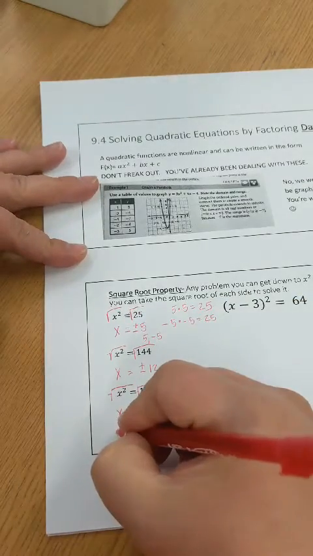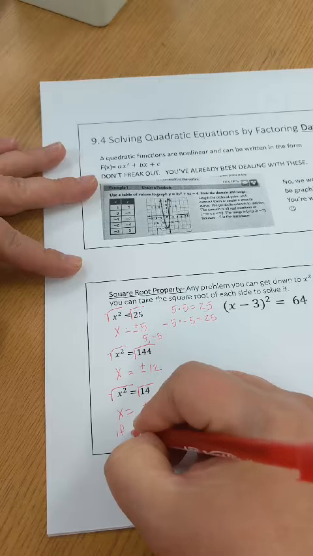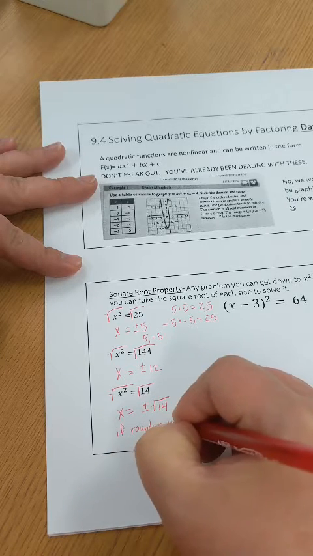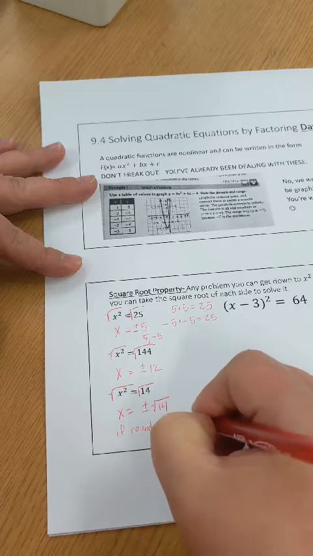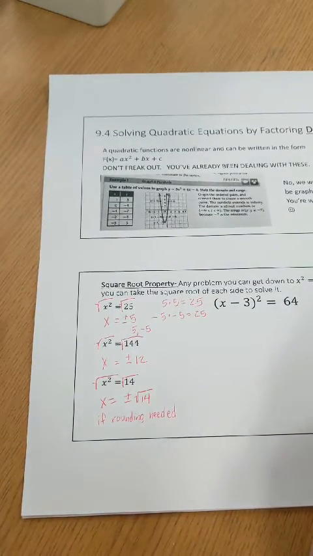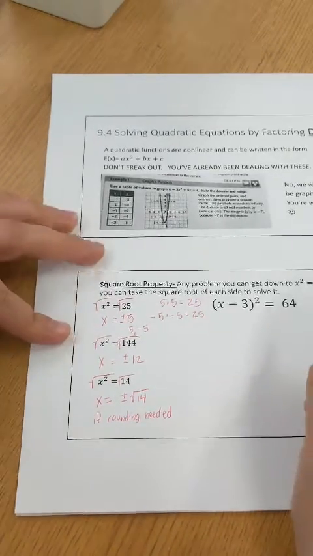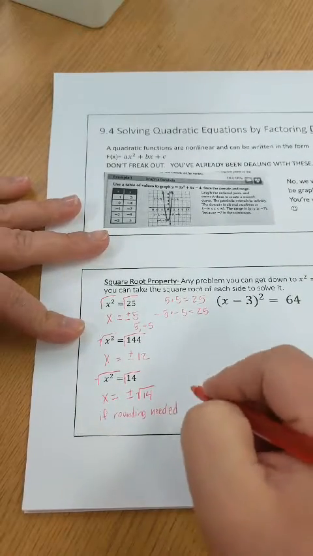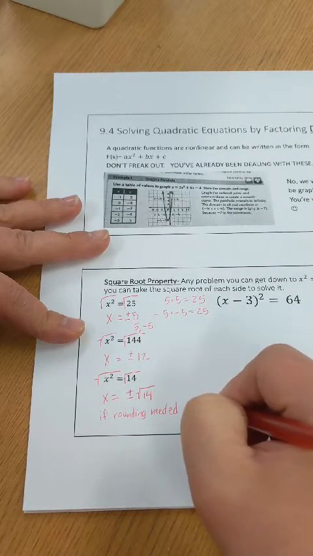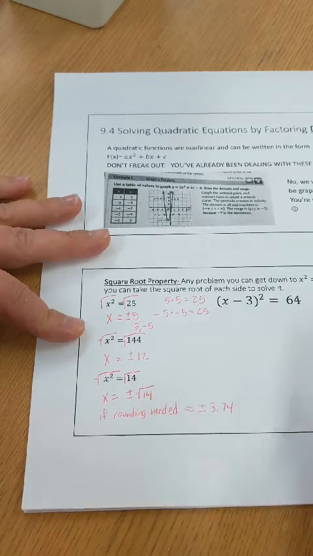But if rounding is needed, like you come across some directions that say round to the nearest whatever, if you put that in your calculator, it's approximately plus or minus 3.74.